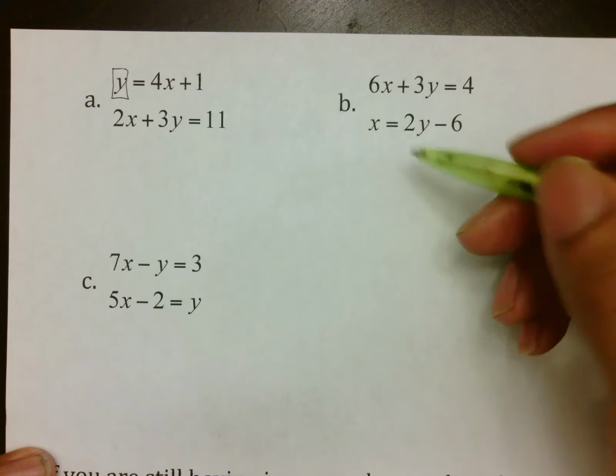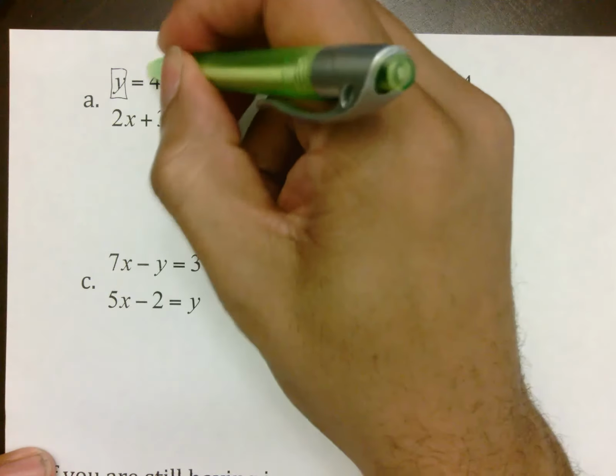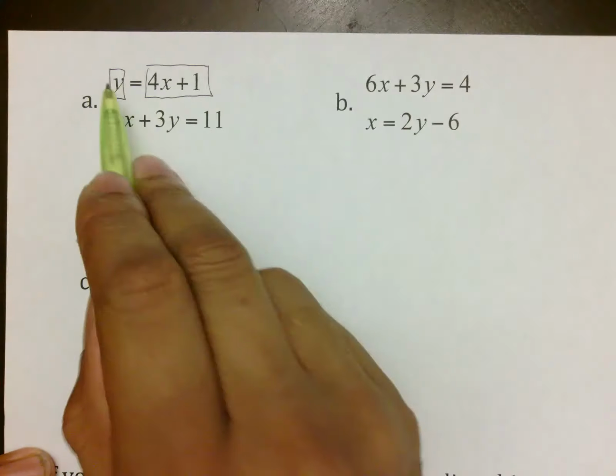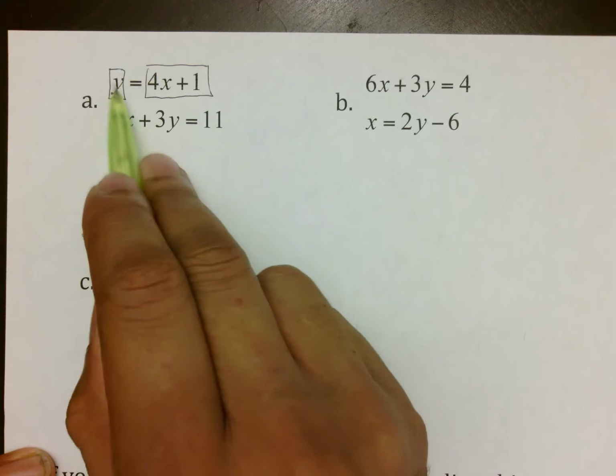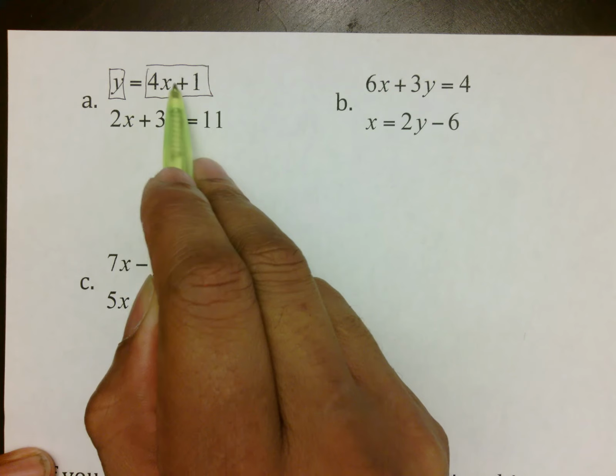I just call it a box. Y has the same value as 4x plus 1. So what we're going to do is put all of 4x plus 1 in a box, because of that equal sign, these two boxes have the same value. Y has the same value as 4x plus 1.